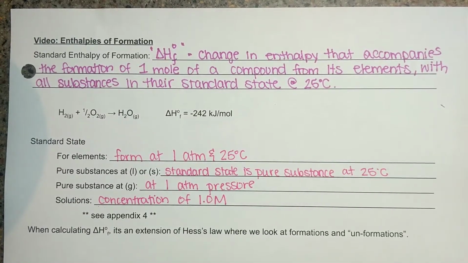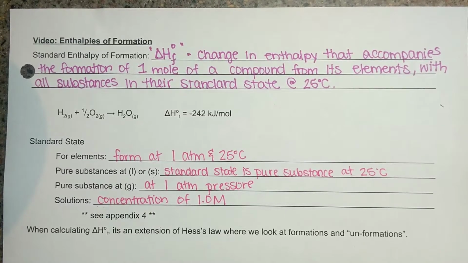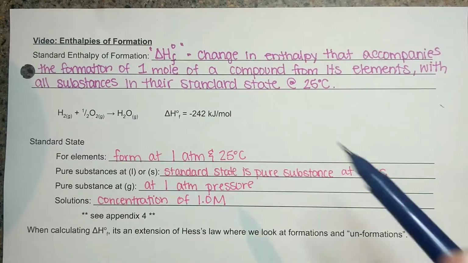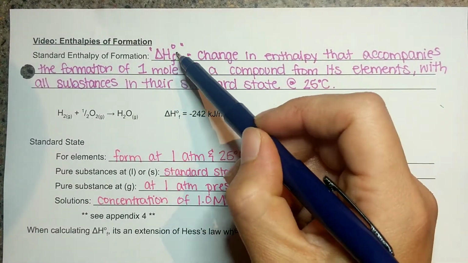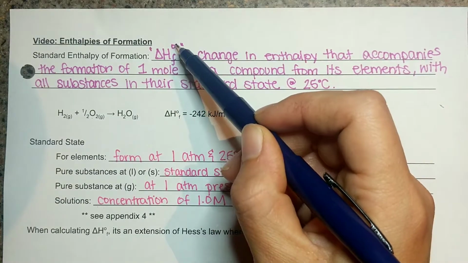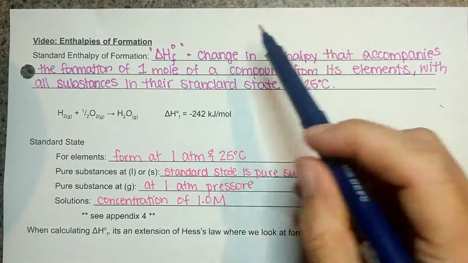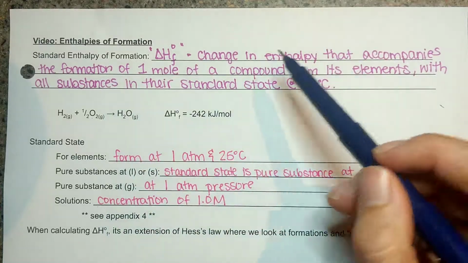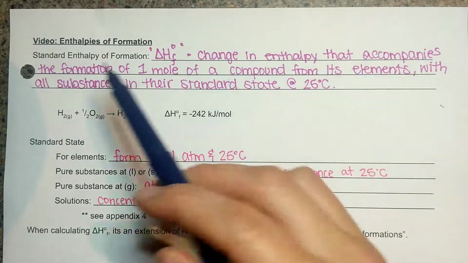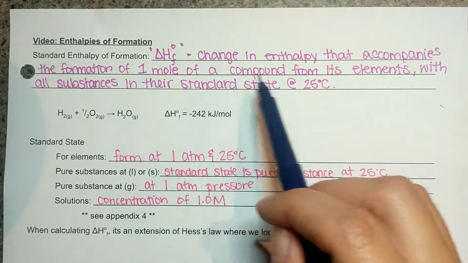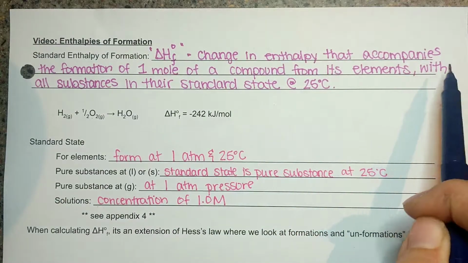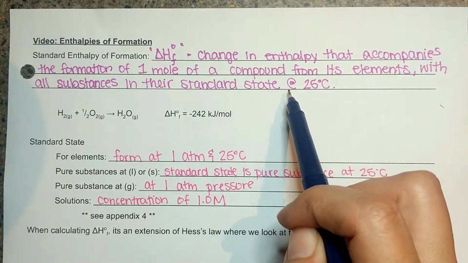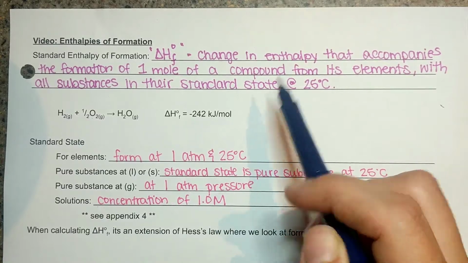This video is on enthalpies of formation. So an enthalpy of formation is shown with the symbol of delta H with the subscript f and then the degree sign. The enthalpy of formation is the change in enthalpy that accompanies the formation of 1 mole of a compound from its elements with all substances in their standard state. So we'll talk about what that means.